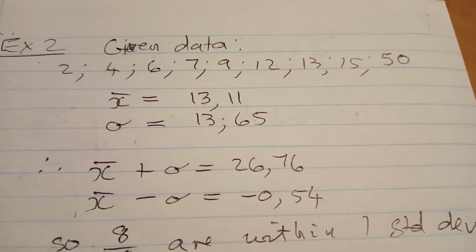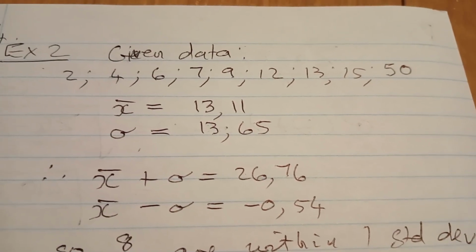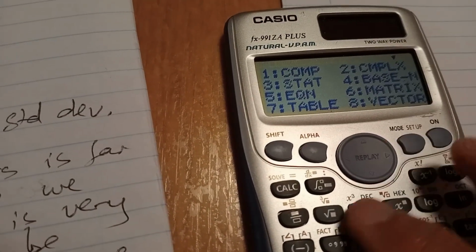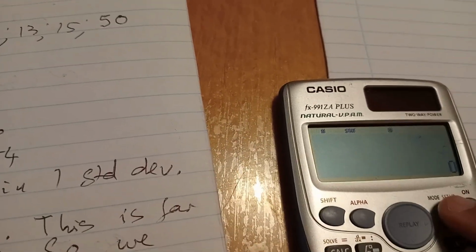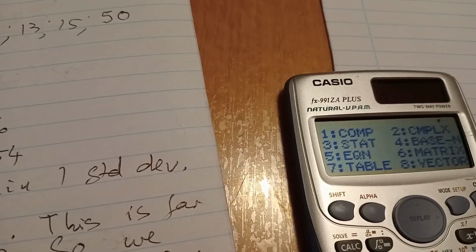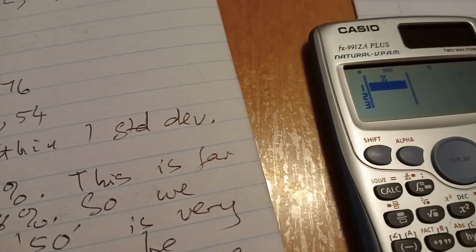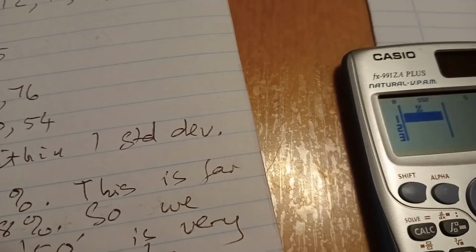Let's input our data. So let's go to our calculator, and let's press AC, and we're going to go to mode, and we go to 3 for statistics. We go to 1 for one variable, and there's our one variable table.